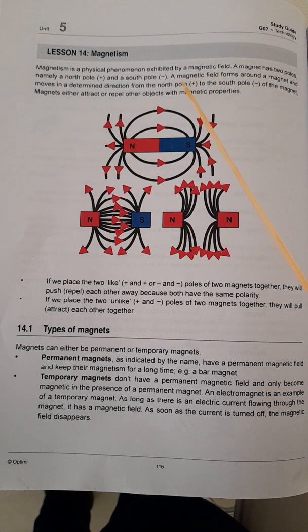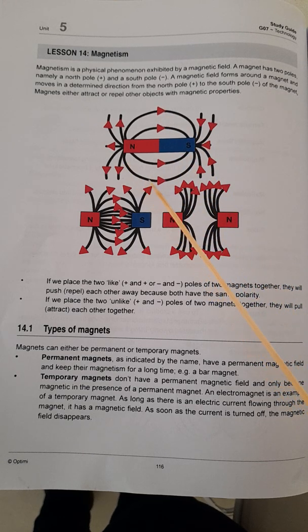Okay. So they say a magnetic field forms around a magnet and moves in a direction from the North Pole to the South Pole. These lines that you see here, they are the magnetic field, okay? And you can see they move from North Pole to South Pole. You can see the arrow, they start from north and they are going out to the south pole of the magnet.